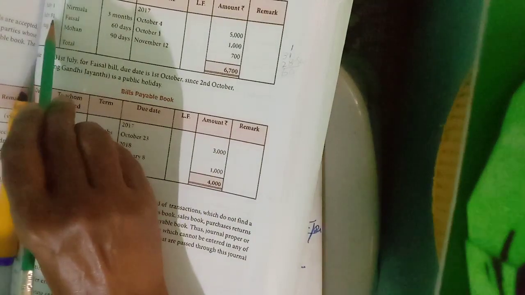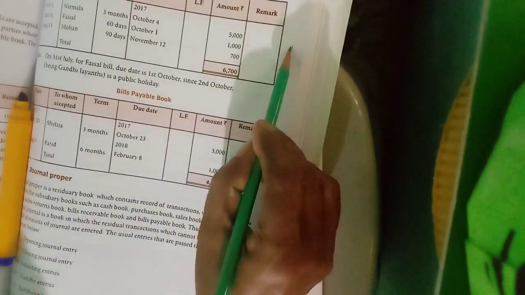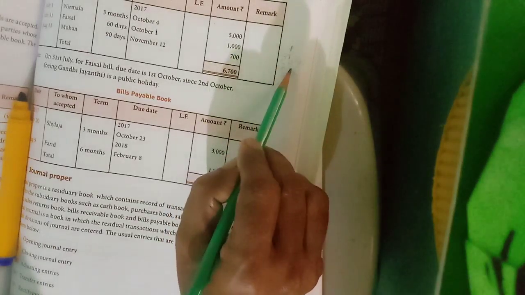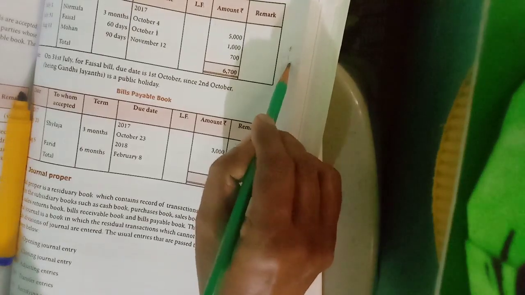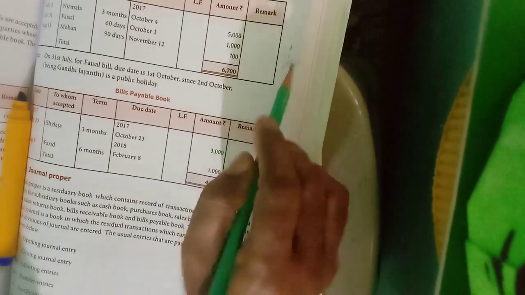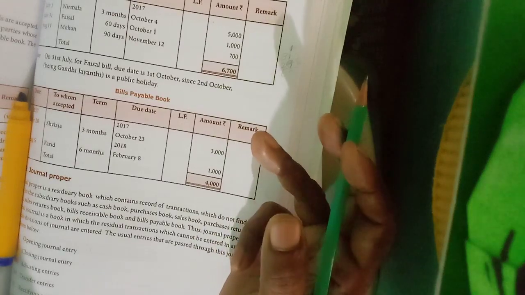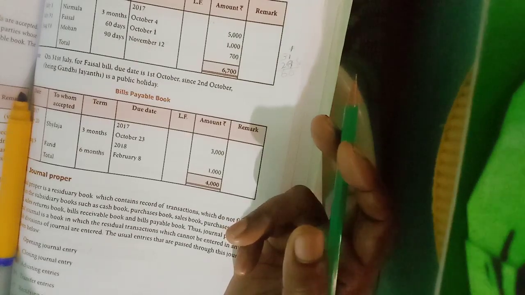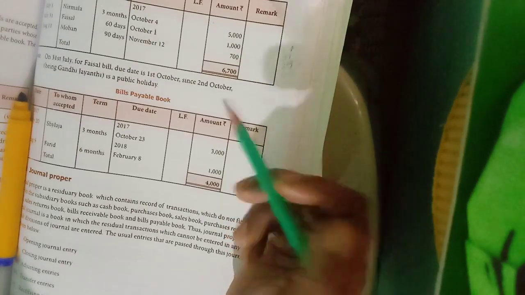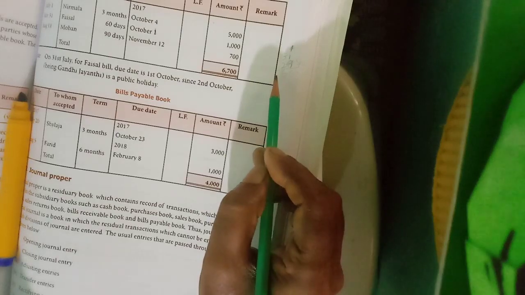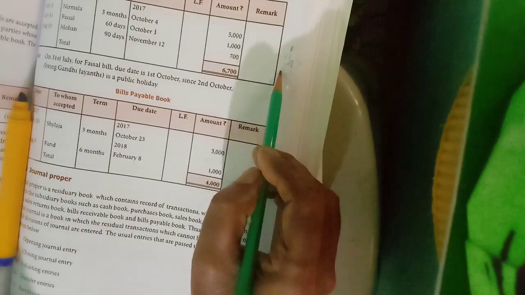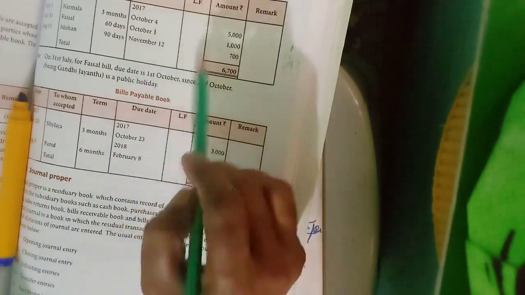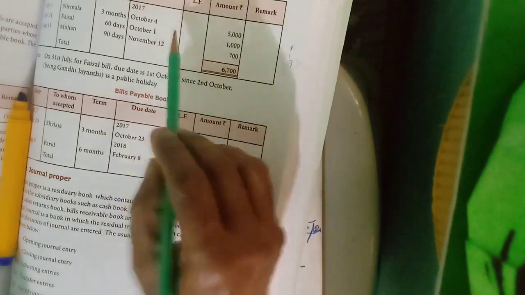Here, July 31 we do not need to take. So August 31 days, September 29 days, we will get 60 days. Then October 1, 2. October 2 is a holiday, isn't it? Gandhi Jayanti. So the previous day will be the due date: October 1. Then an amount we need to write.